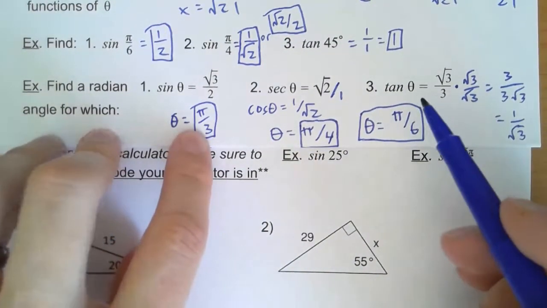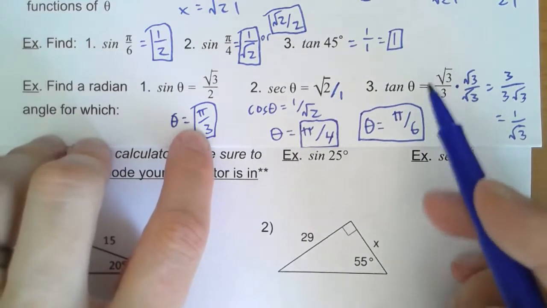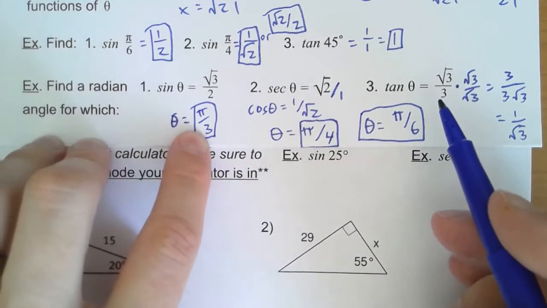Okay. This third one here could have been a little bit tricky as well. So this, some old school traditionalist had rationalized this thing here.